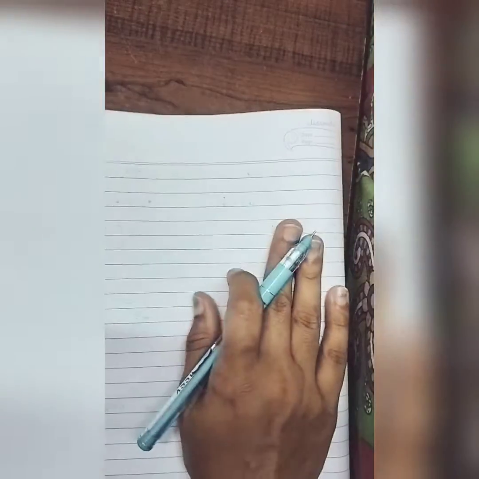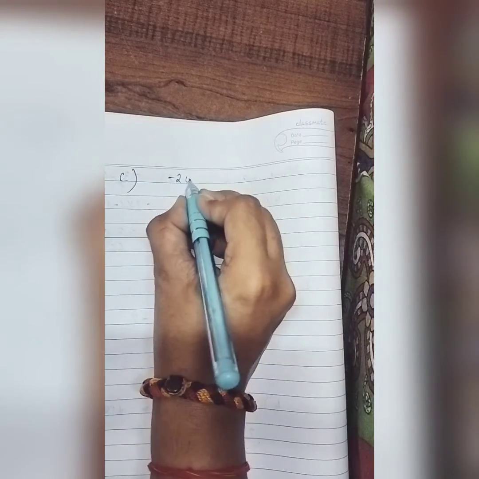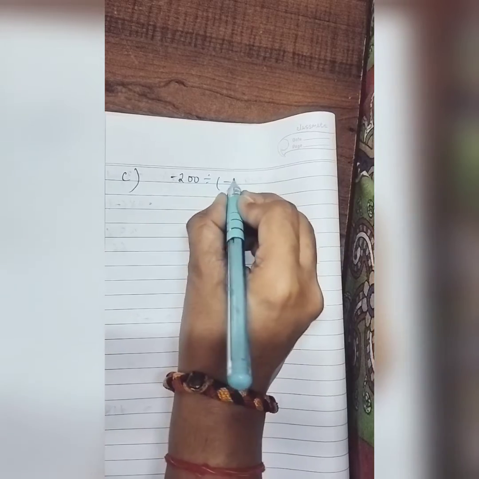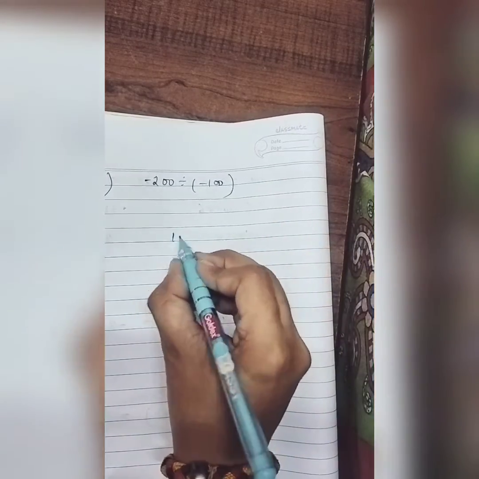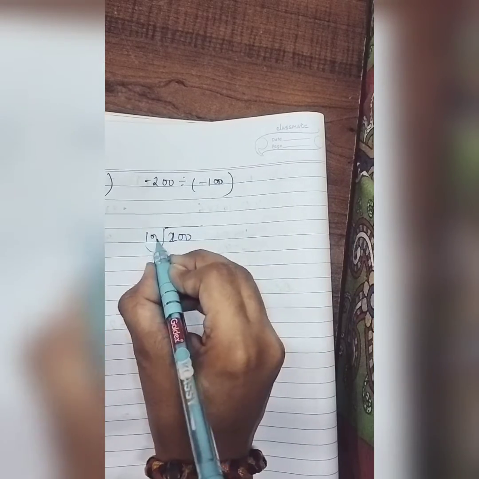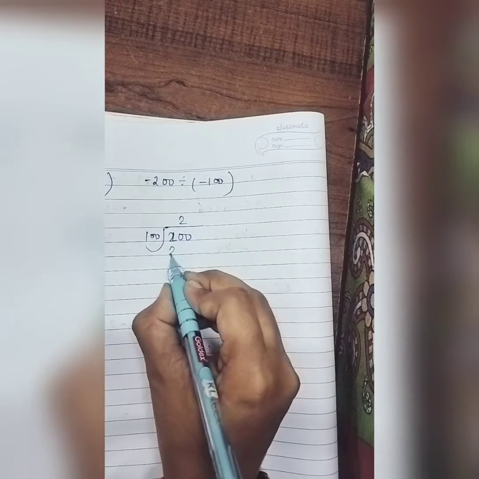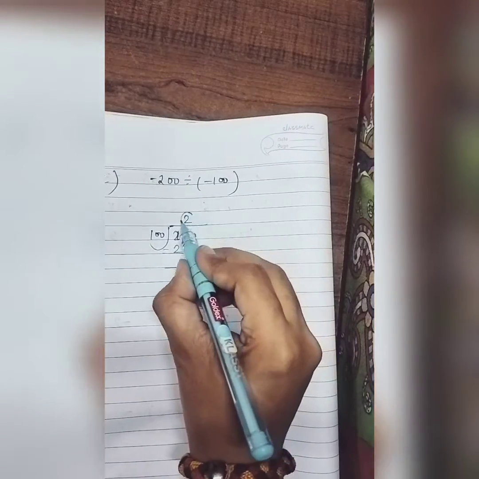Now next, let's see another example. For example, minus 200 divided by minus 100. Again, first we need to divide the numbers. 200 divided by 100, that will go 2 times, subtracted and the remainder is 0. So the quotient is 2.